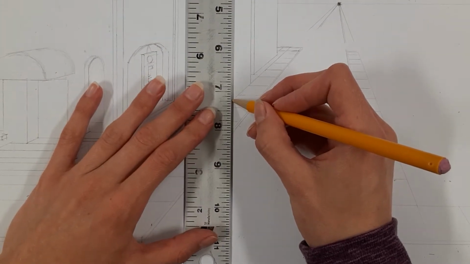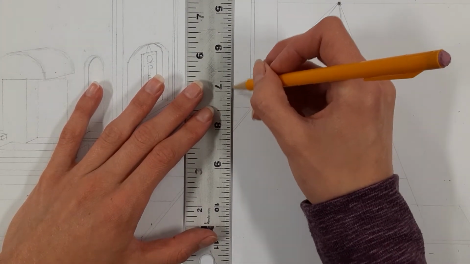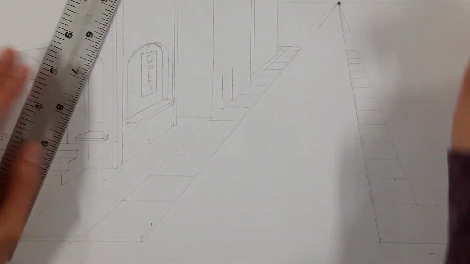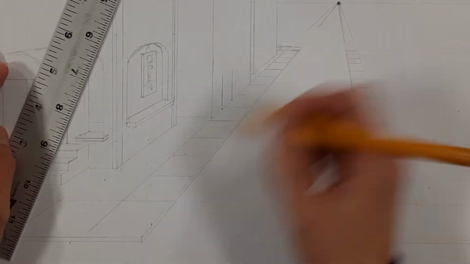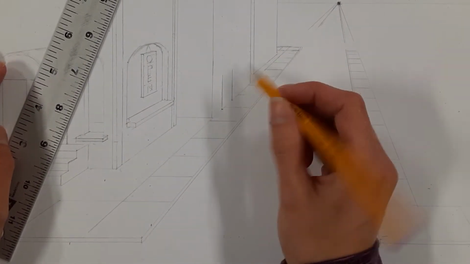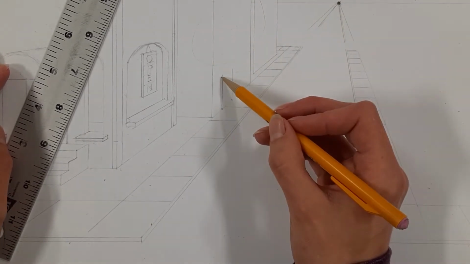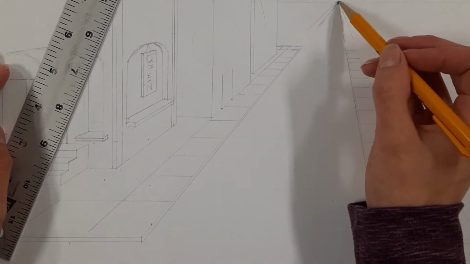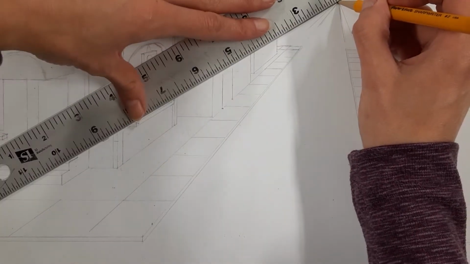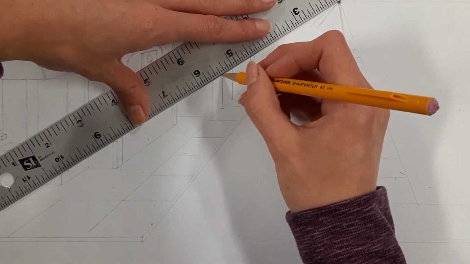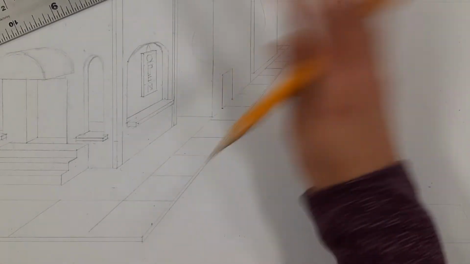Okay, another vertical line. I'm not sure how far up I'm going to take it. Just maybe about there, just enough. And now, the top part of the door, since it is on this side of the building, it is a horizontal line. It will go back to the vanishing point. Now that is a fairly simple door.